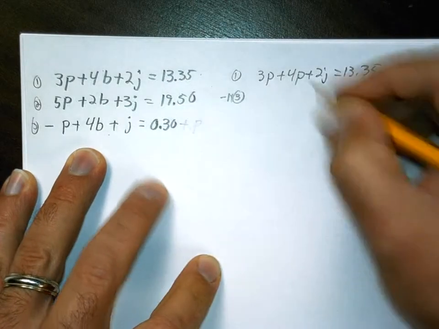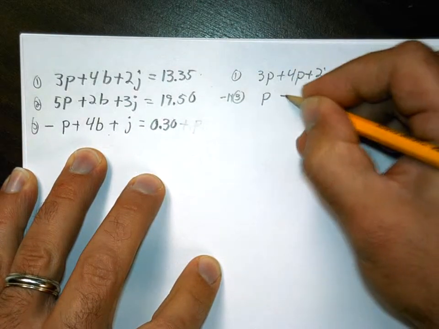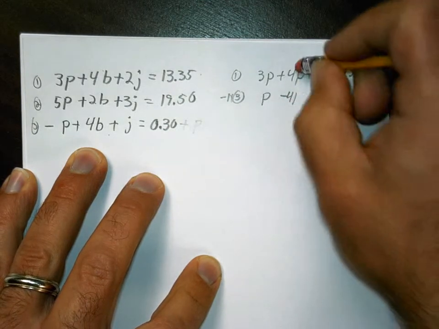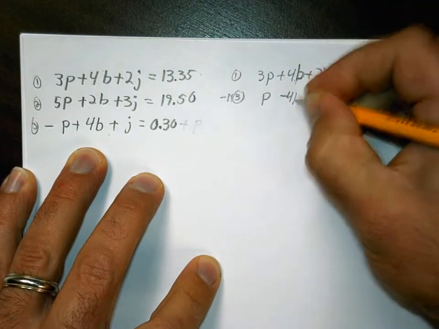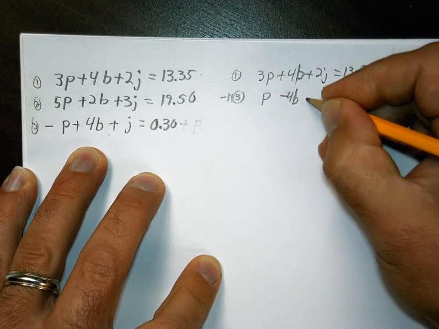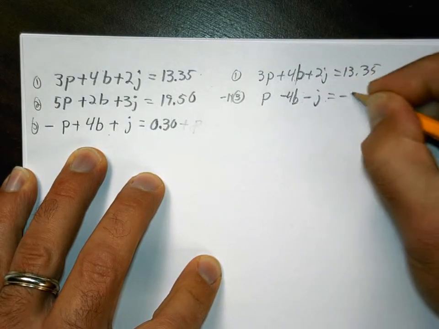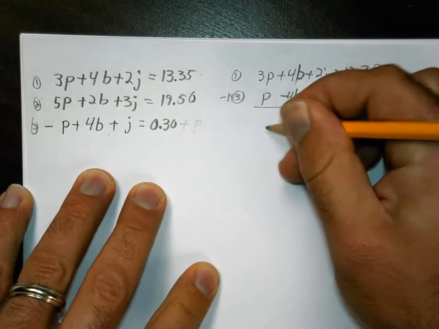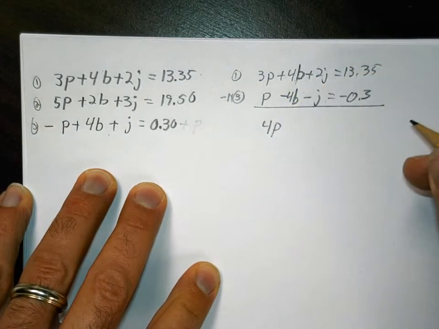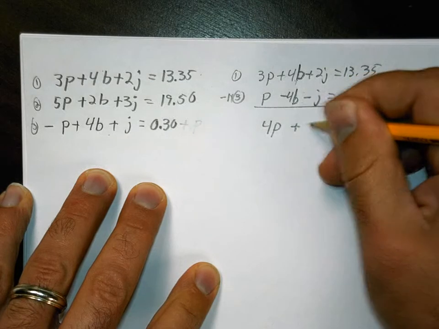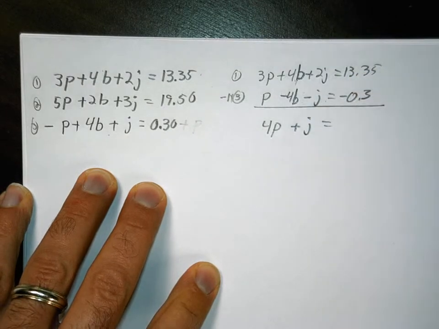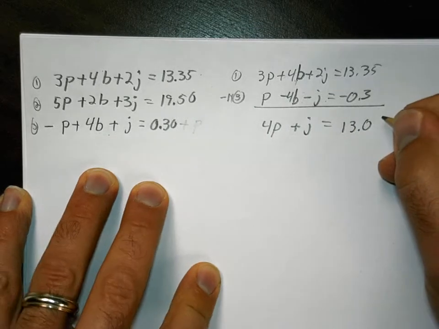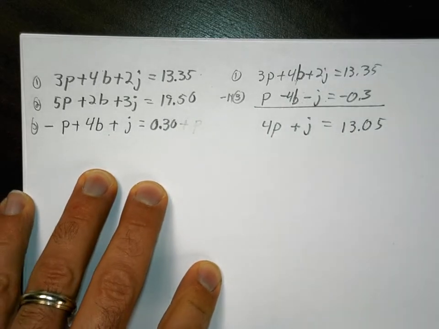So that's going to be -p plus 4b... oops, I'm writing it wrong: p minus 4b minus j equals -0.3. So I'll get rid of the b's, and I get 4p plus j equals 13.05.